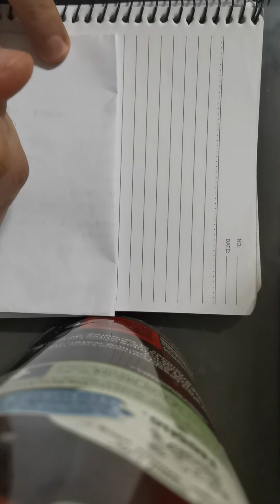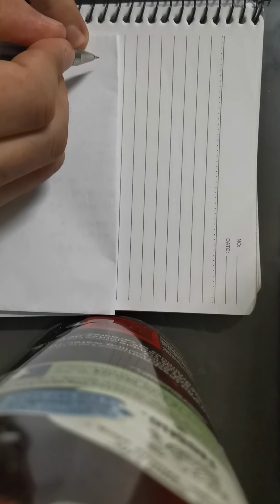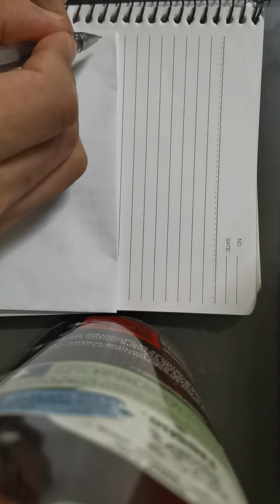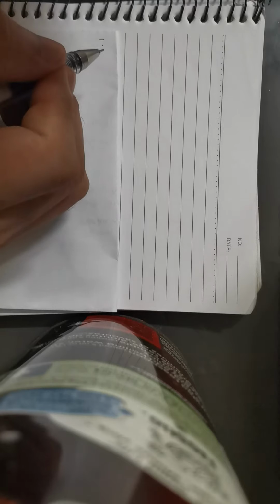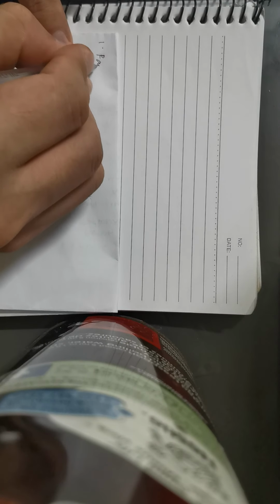Okay, so I decided to repeat the whole process, just in case the connection is not very clear. So first thing is step one. There are three steps that we are going to follow. First one is you get the range.